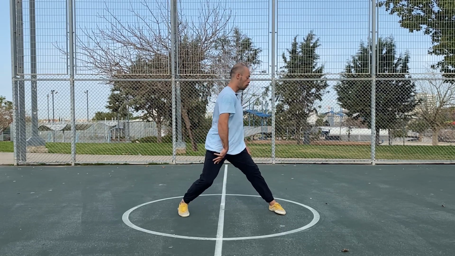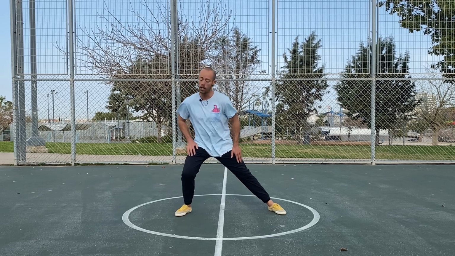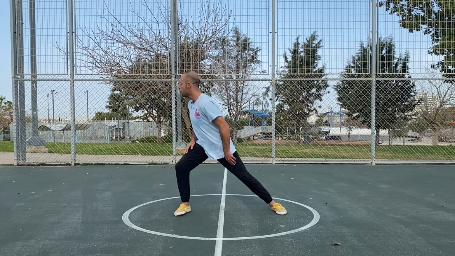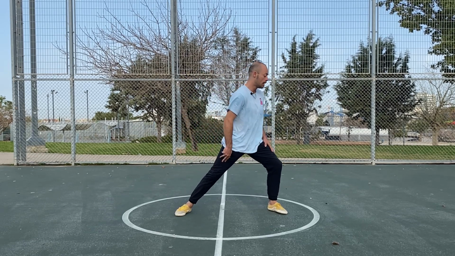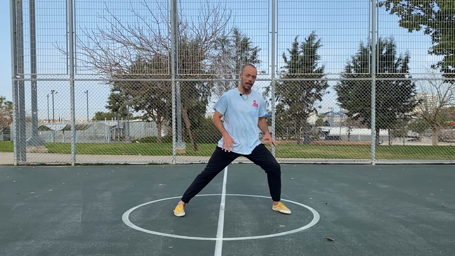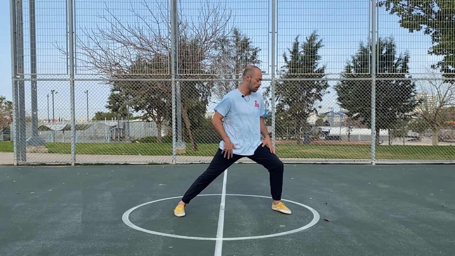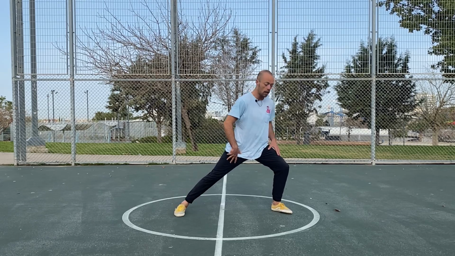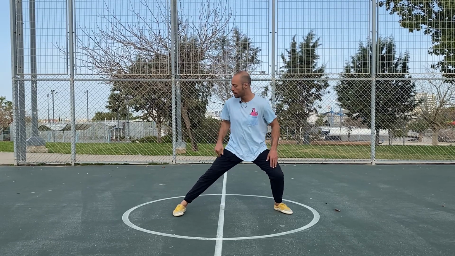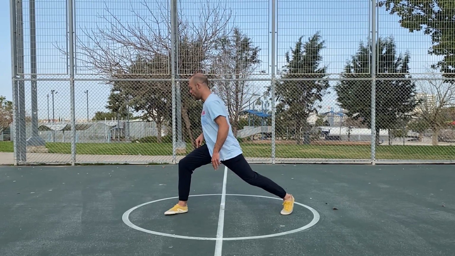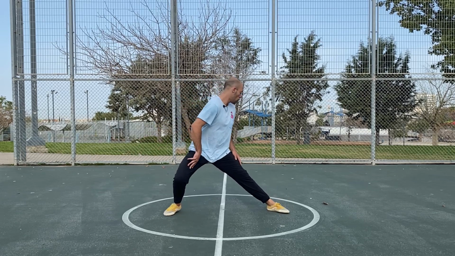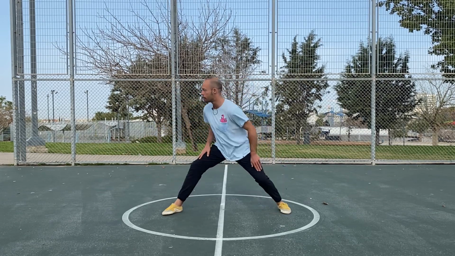And now we are going to do the motion to the other side. So again, I'm bending here in a very high cossack squat, and from here I'm rotating towards the straight leg and bending it.